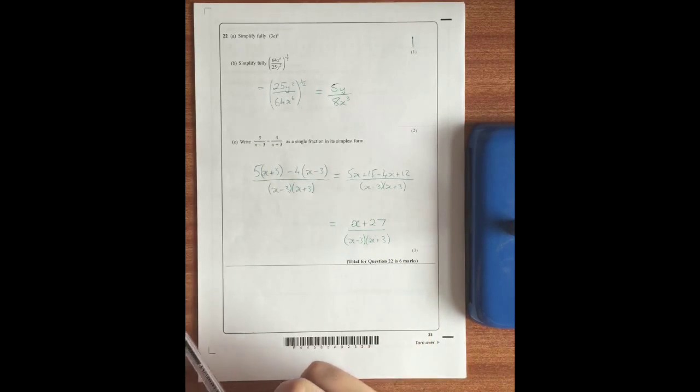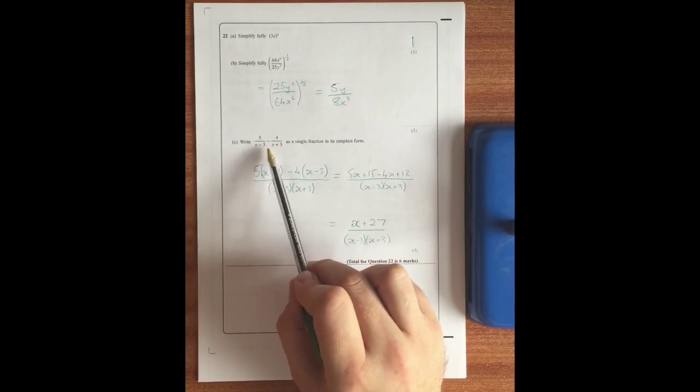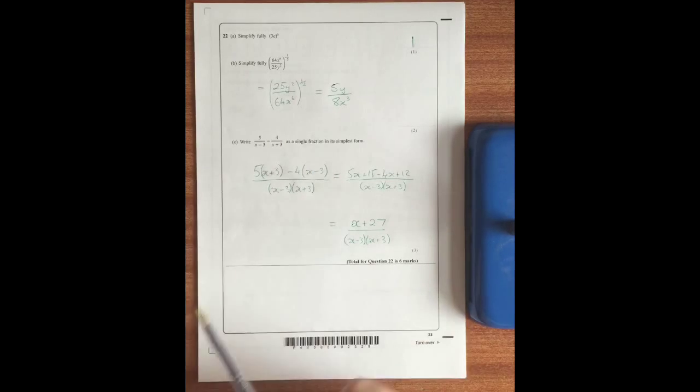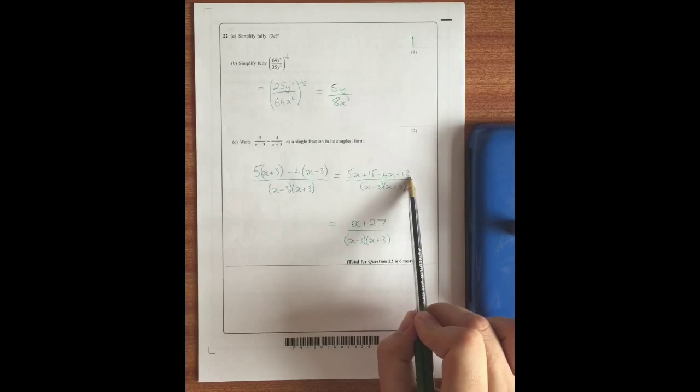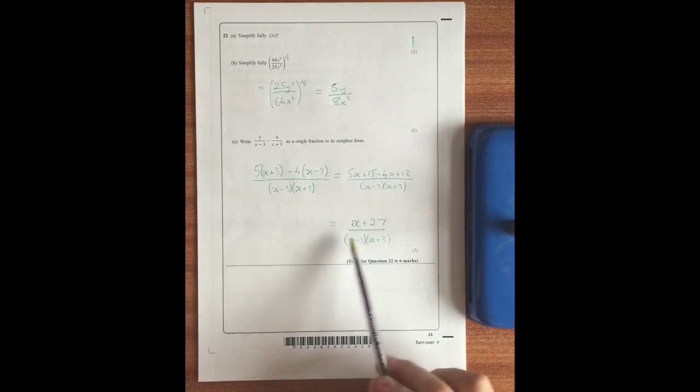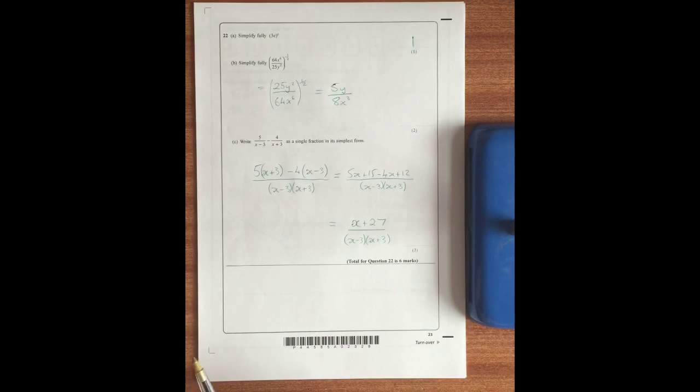We get 5 brackets x plus 3. And top and bottom of this one by x minus 3. So we get minus 4 brackets x minus 3. If we expand those out, we get this. And then simplify that down, we get x plus 27 over x minus 3, x plus 3.